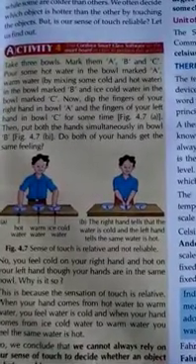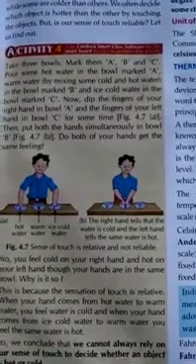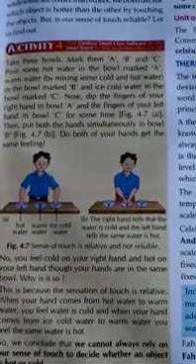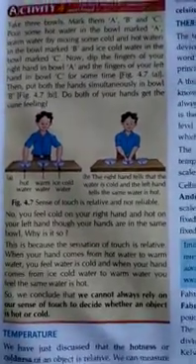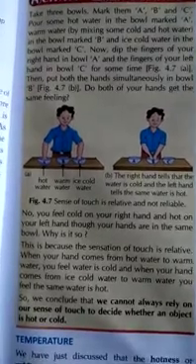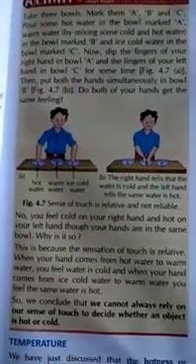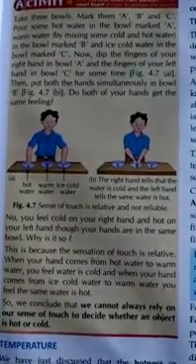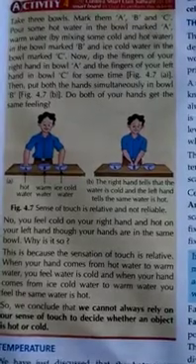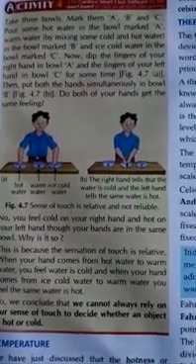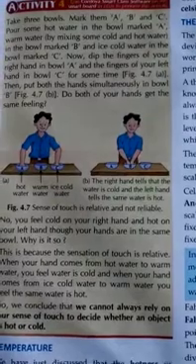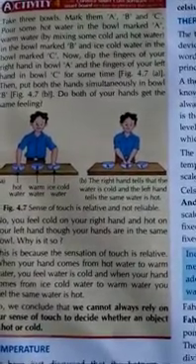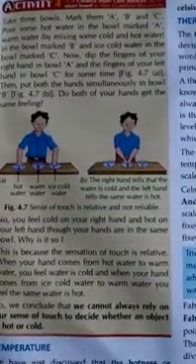When you put your finger in bowl C, in which there is ice cold water, you feel that the water is very cold. But after this, when you bring the hand which was in the hot water into bowl B, what will you observe? That the water is cold. Why? Because in bowl A the water is very hot, and if you dip your hand into bowl B, which consists of warm water, then you feel that the water is cold.